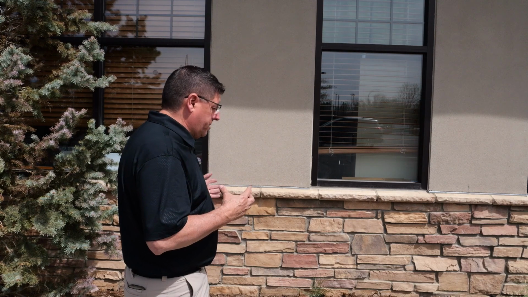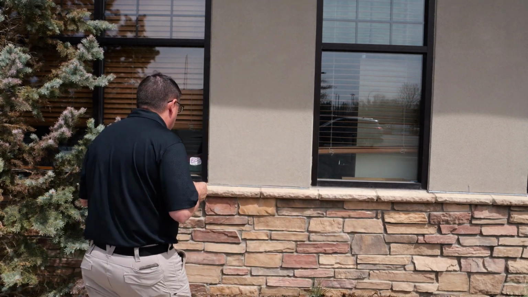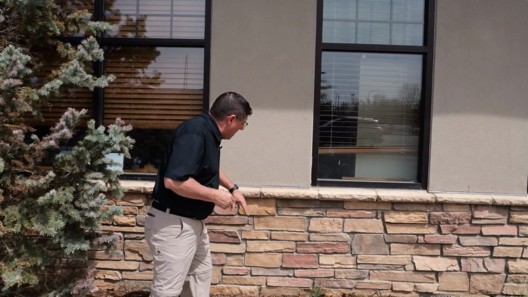In this particular case, I have a veneer stone. So when I think about veneer stone, I think of the fact it's not structural. If it falls off the building, it does not pose a structural compromise, but nonetheless, it should be properly adhered to the building and properly functioning as it's supposed to. In this particular case, I look at this veneer stone and I make sure I don't have any cracks or any areas that are falling apart.